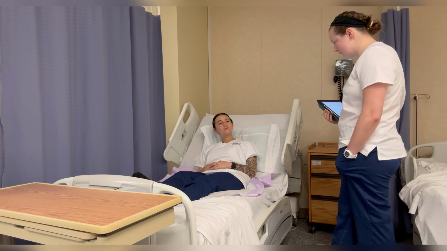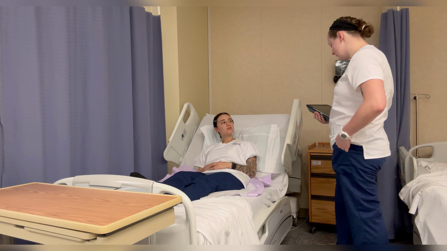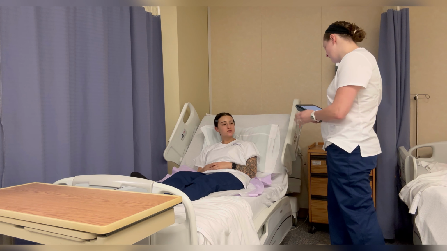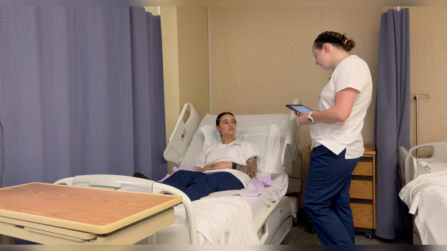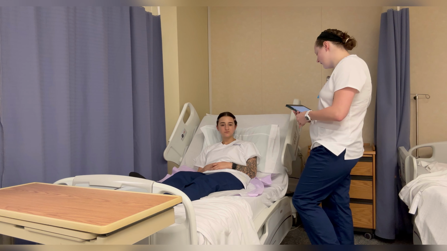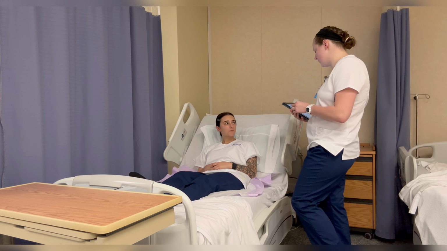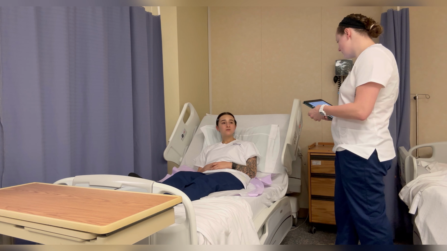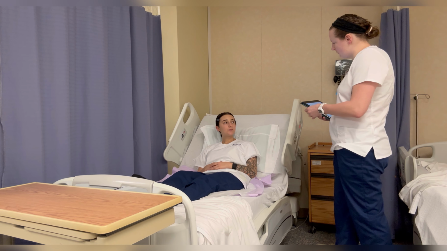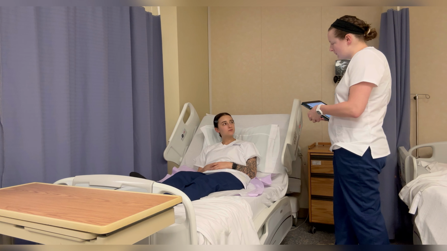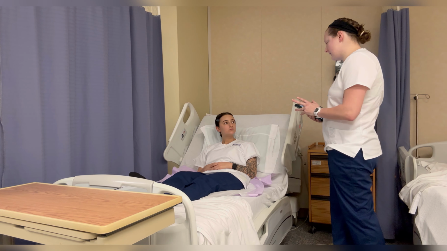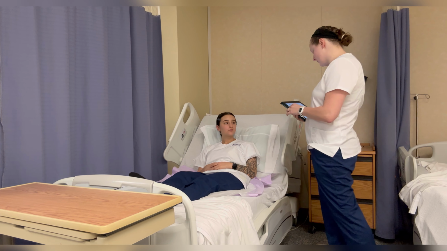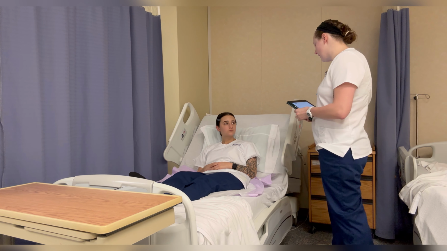Well, I'm moderately active, but I haven't been going out much since I got sick. Right. And then what medications do you take? I just take a vitamin supplement and allergy meds. Okay. But no laxatives or antacids, correct? No.